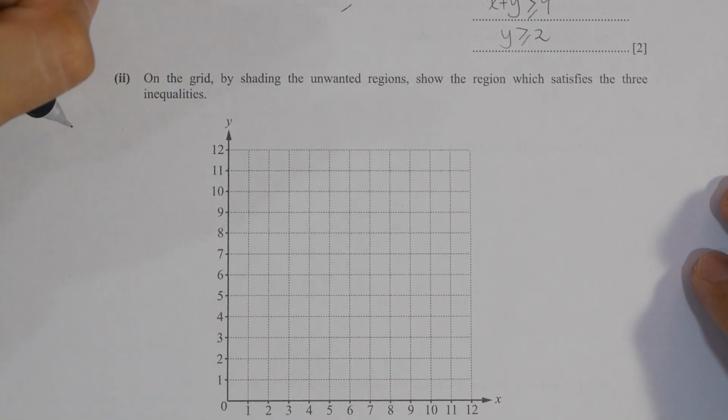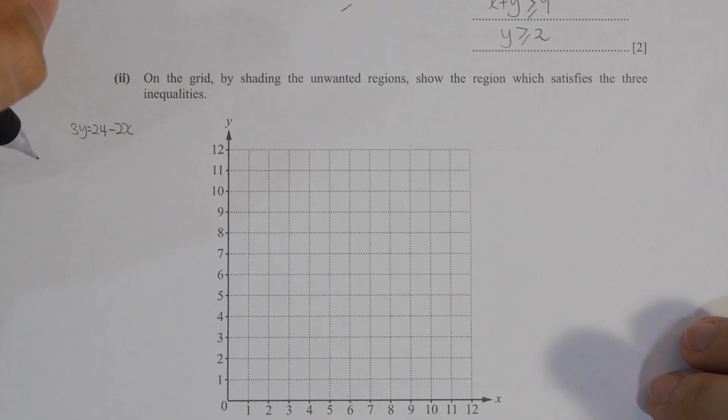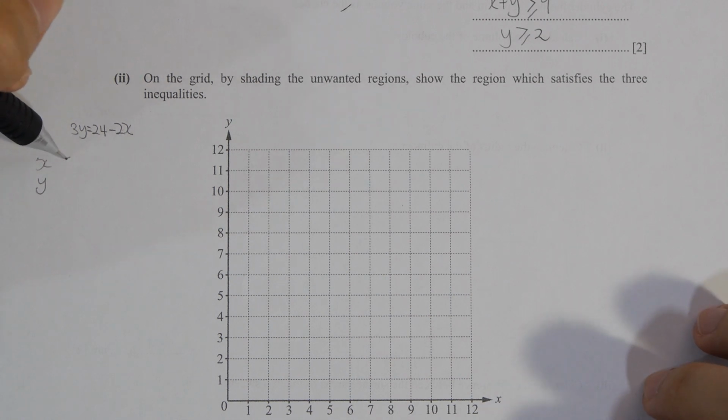The first line that I have drawn is actually 3y equals 24 minus x. Simply set up the points, then plot them out and join them together.